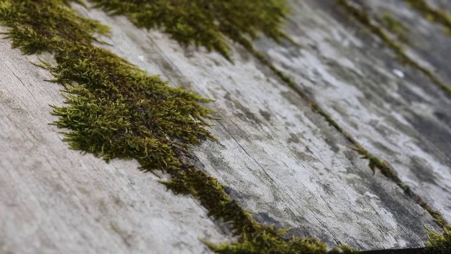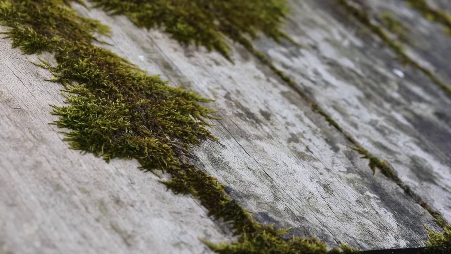I found this beautiful moss which reminded me of icicles and the patterns that they make, and I enjoyed photographing the beautiful textures of the wood and creating quite dreamy images.